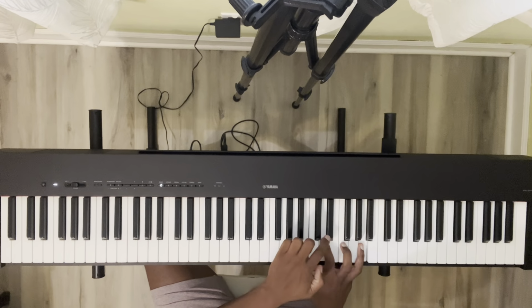So let's go back over the chords real quick. Our 1 chord, let's just play just a regular triad for our chords. The 1 chord is a major chord. The 2 chord is a minor chord. The 3 chord is a minor chord. The 4 chord is a major chord.